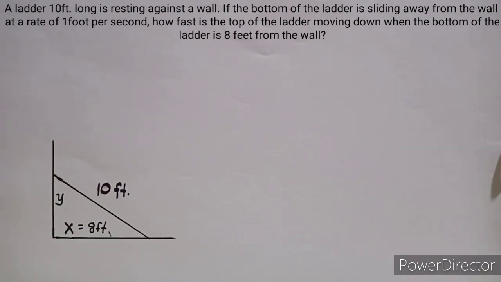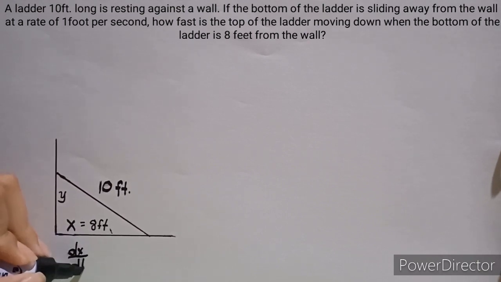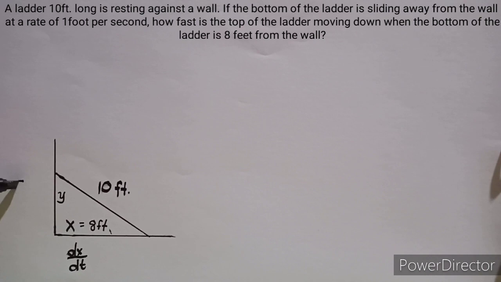Let's proceed to step 3. Identify all the rates of change given and those to be determined. Since we have a variable x and variable y, our rates are dx over dt and dy over dt respectively. Put it here, dx over dt, and here is dy over dt.